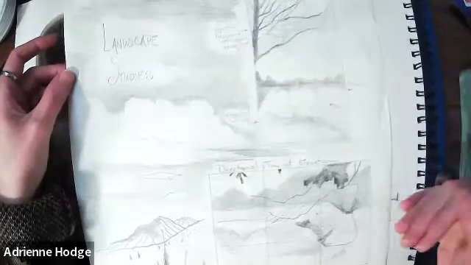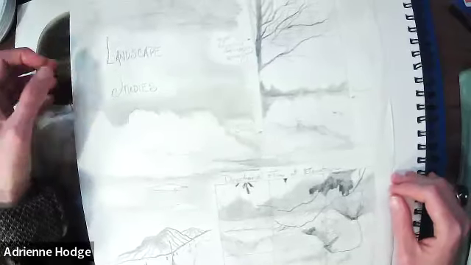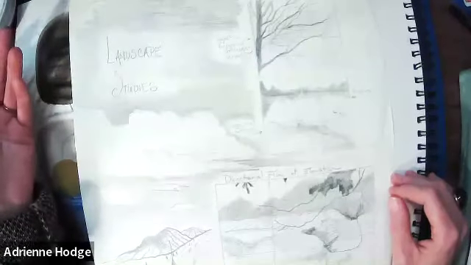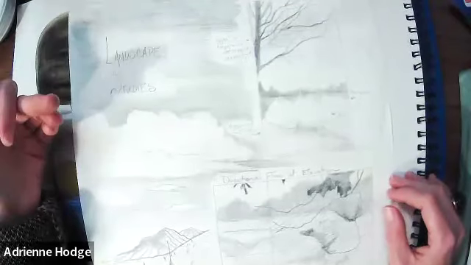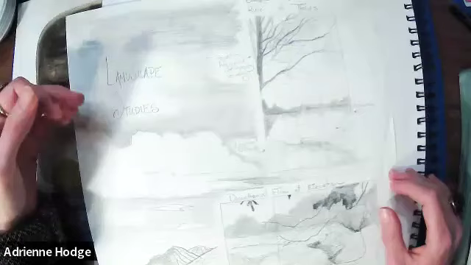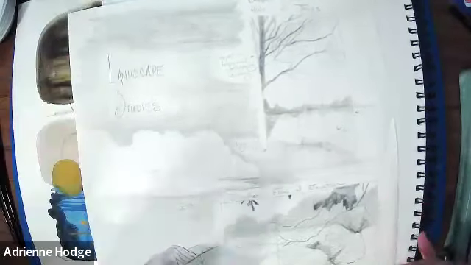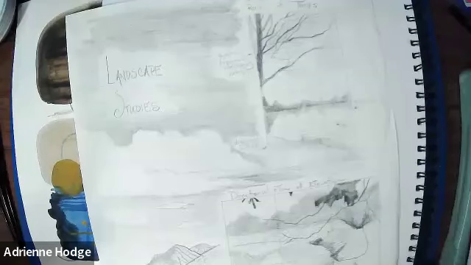In that class, I went very in depth and talked about atmospheric perspective and creating a clear separation between foreground, middle ground, and background, and what aspects of atmospheric perspective we need to see in order to create those things. One thing is overlapping. Things in the foreground overlap the middle ground, and things in the middle ground overlap the background.